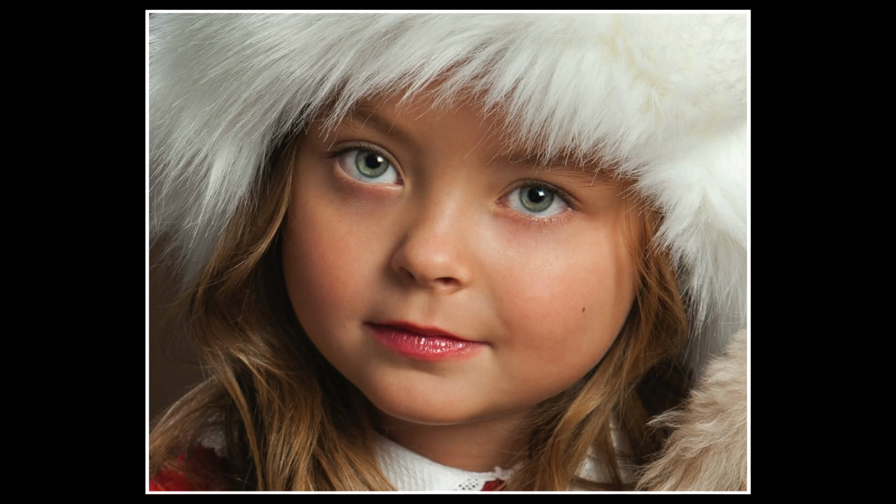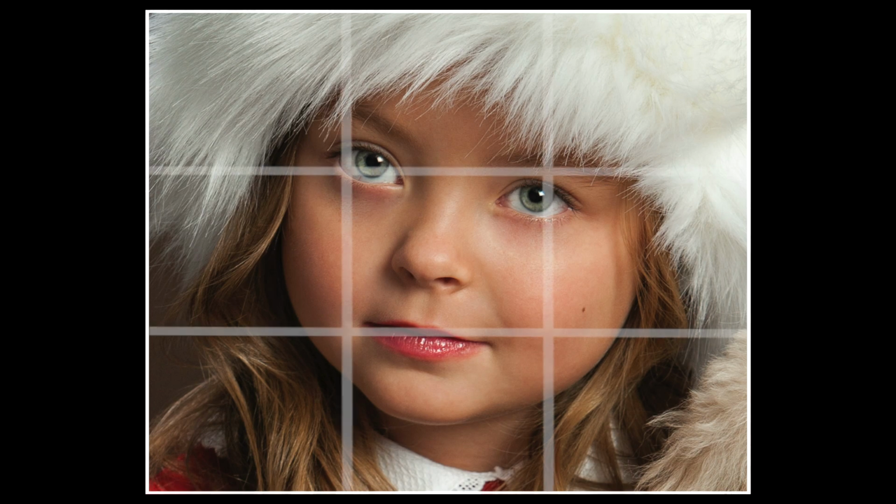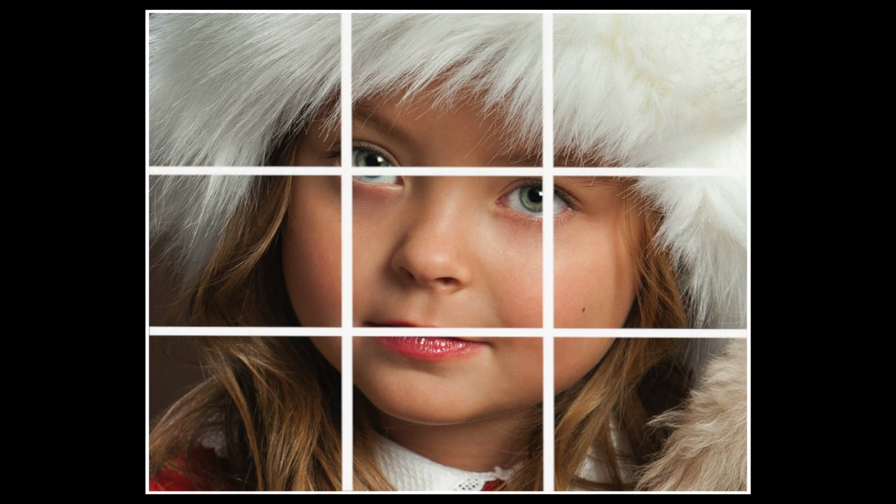This beautiful young lady could be a centered composition. Once again, the nose is very close to center, but when we look at the rule of thirds, we find her eyes are near both upper line intersections. The mouth runs along the lower horizontal line, and the cheeks run along the vertical lines.